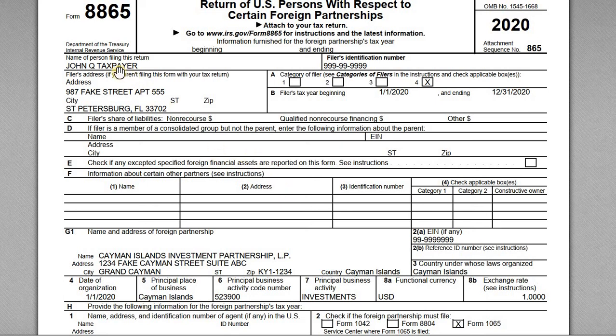So at the top here, we have the name of the taxpayer, right? So this is a U.S. person, John Q, taxpayer, his Social Security number, and then he checks which type of filer he is, right? So he's a Category 4 filer. Filer's tax year, right? John is a U.S. individual, so he's on a calendar year end, so it's Jan 1 to December 31st. And we have his address here.